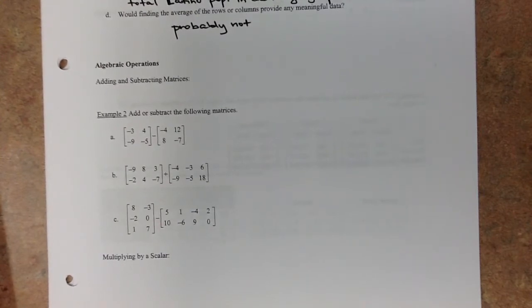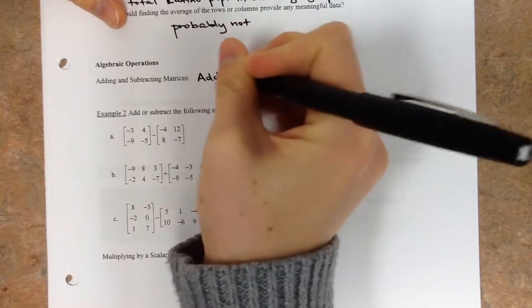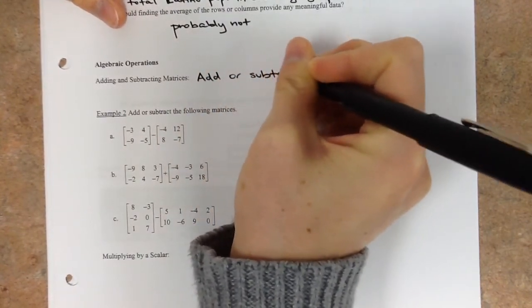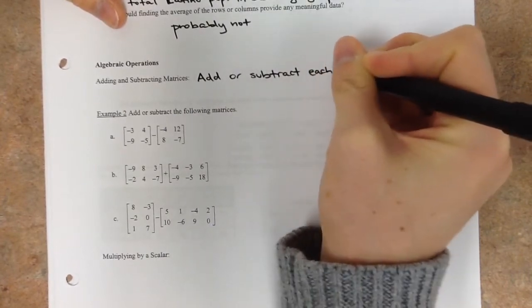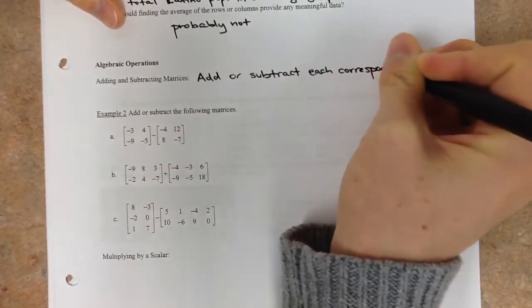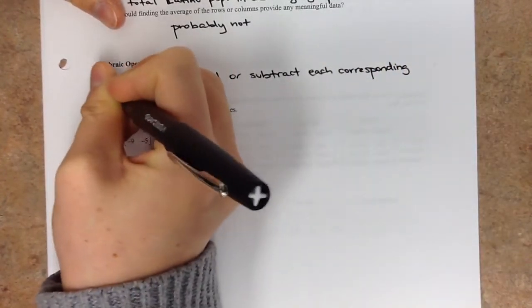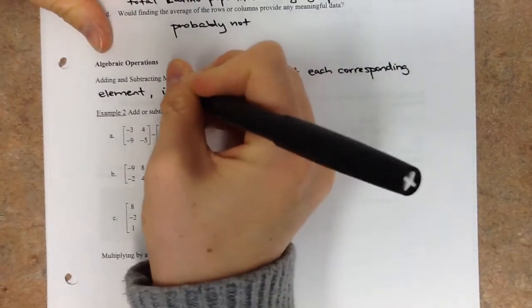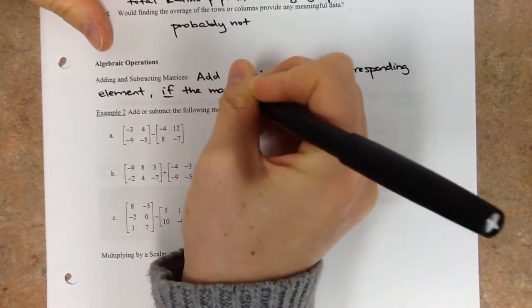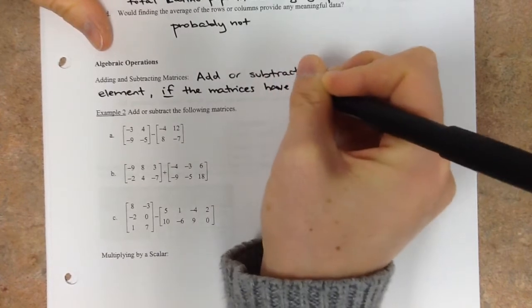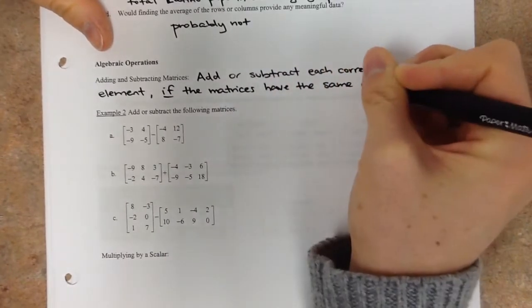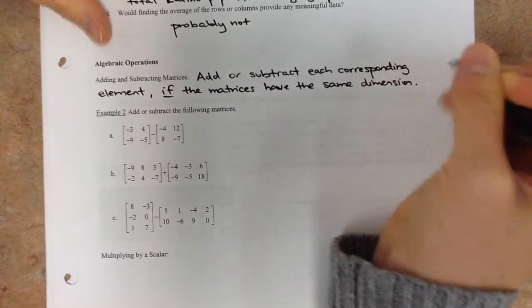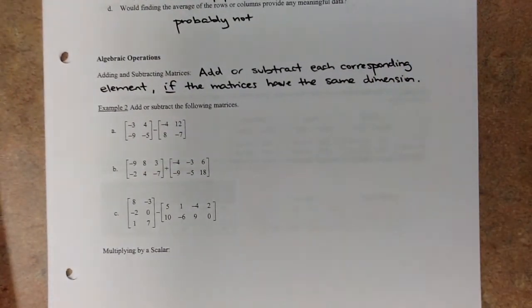So adding and subtracting, first of all, basically you just add or subtract each corresponding element, if and only if the matrices have the same dimension. It only works if the matrices have the same dimension.